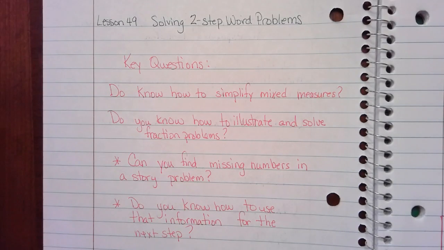Another key question is, can you find missing numbers in a story problem? Do you know that there are numbers missing? Do you know how to use that information, if you can find it, for the next step? That's what we're going to be kind of focusing on today.